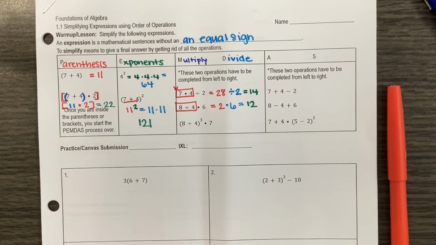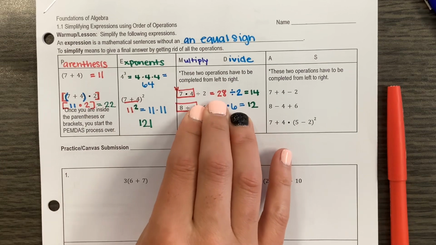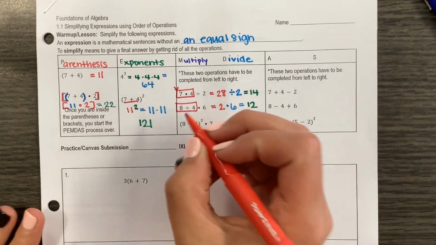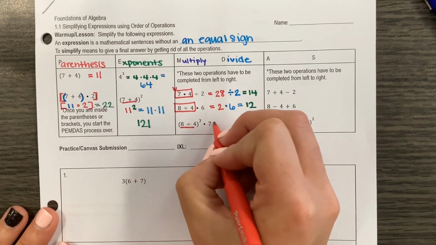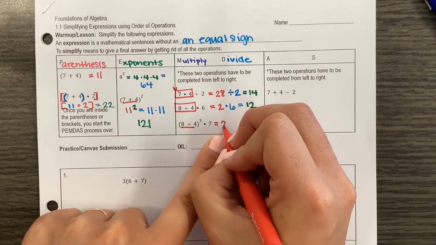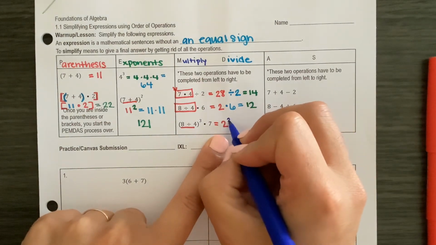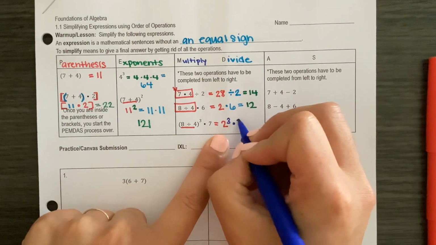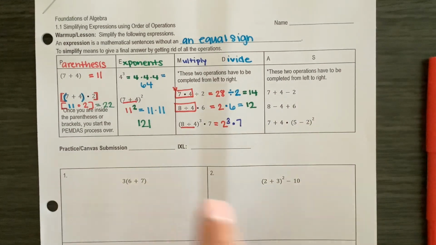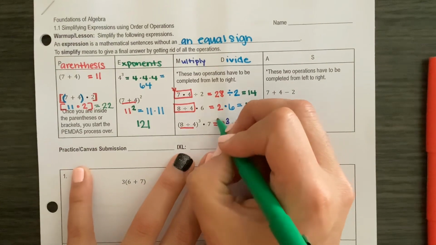So if you look at the next one, I am bringing back parentheses and exponents, and there's multiplication and division in here. So the very first thing I have to do is whatever's inside that parenthesis. So I have 8 divided by 4, which is 2. I still have a cubed, that 3, and then there's a times 7. I have no more parentheses, so now I'm going to go to exponents. I have an exponent right here.